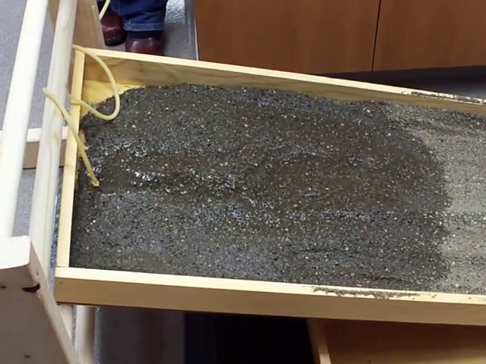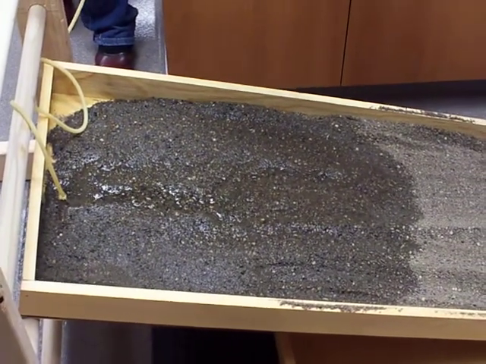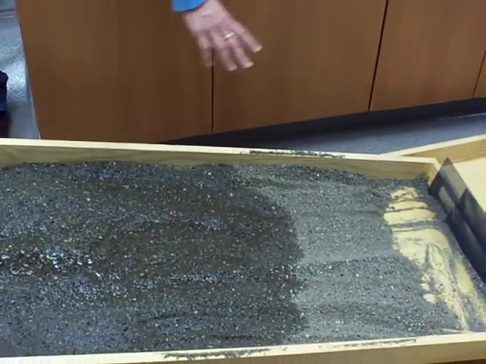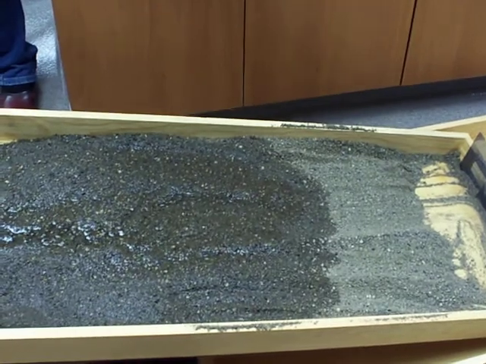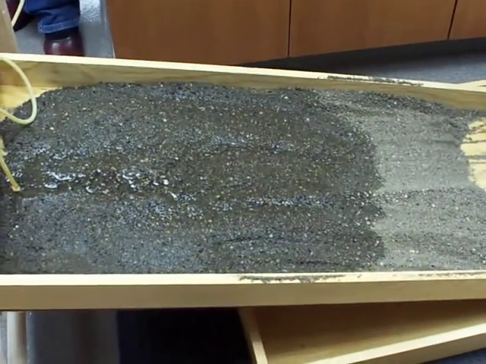And what is it going to create down here at the bottom? A pool, a lake, or a reservoir. But where would all the sediments end up down there, creating a delta? A delta. Yeah, that's the delta at the bottom.